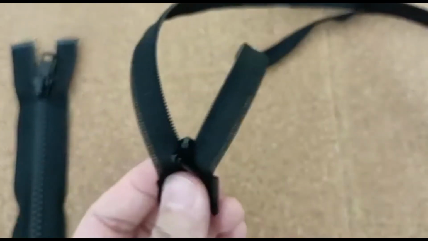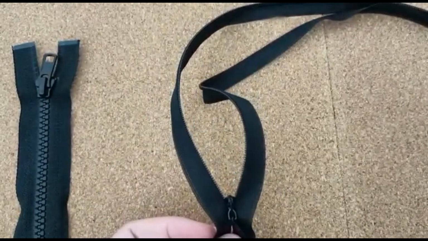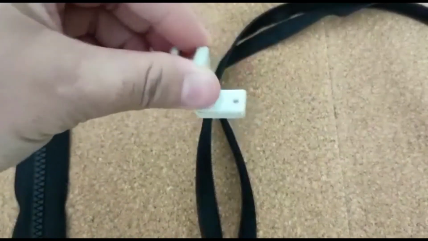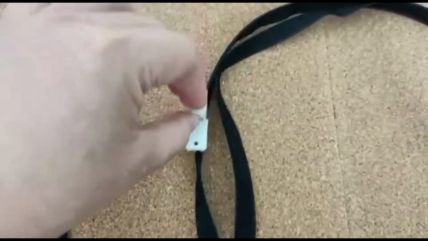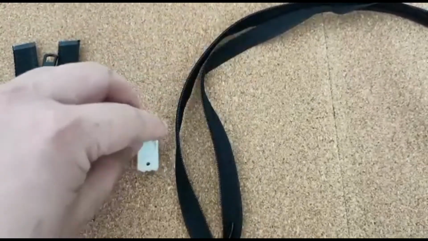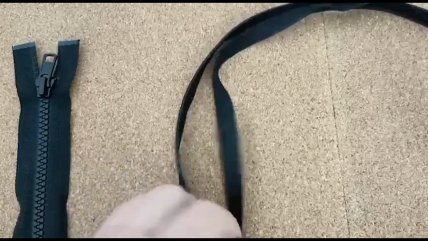Okay, to sew this sort of zipper, you need a special foot. We call it an invisible foot. This is for an industrial machine, and there is a way to sew it. I think you can find a tutorial for that. So there you go.